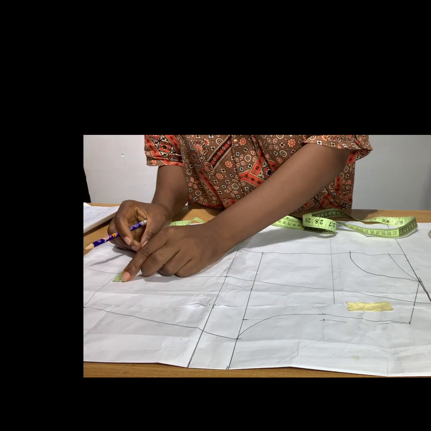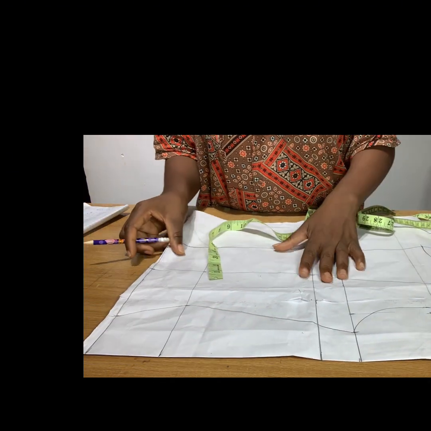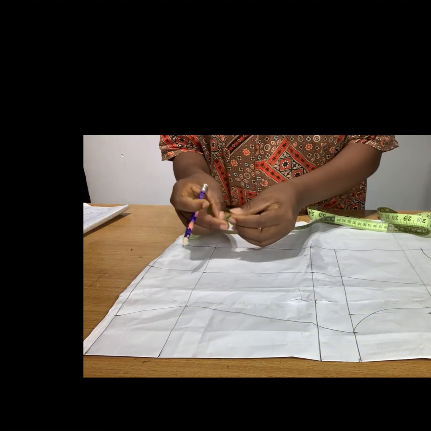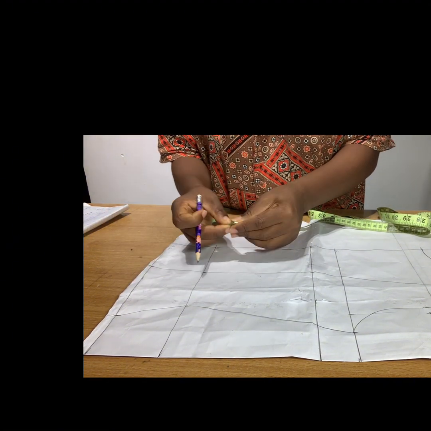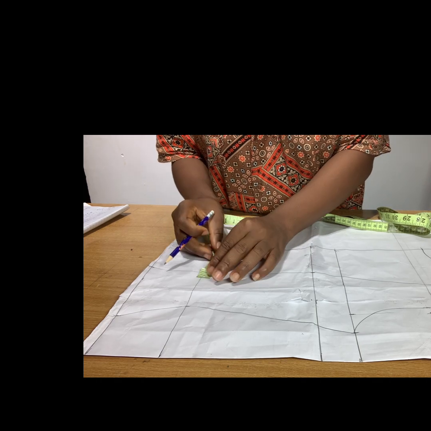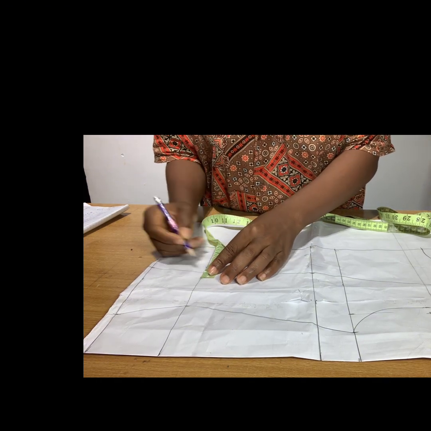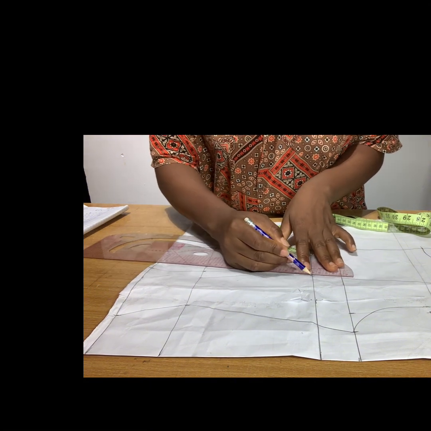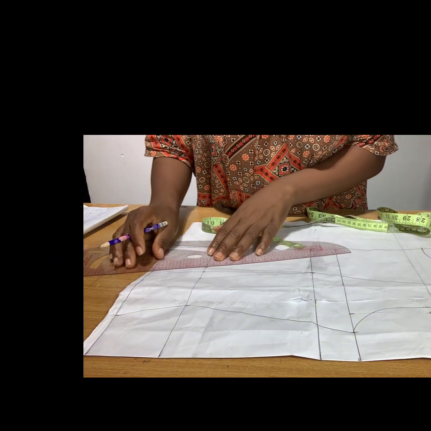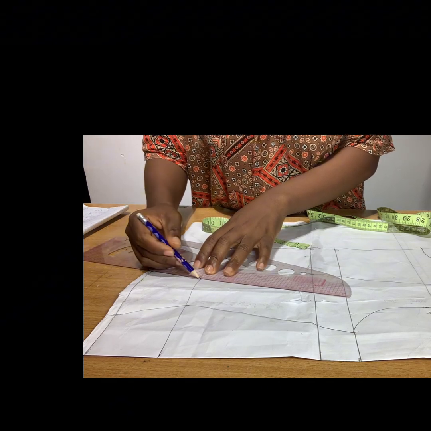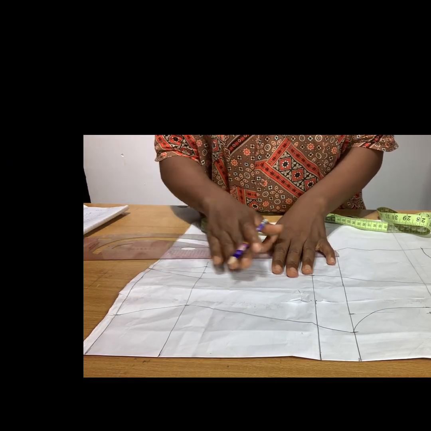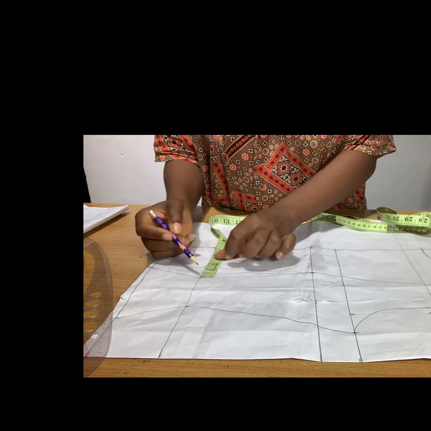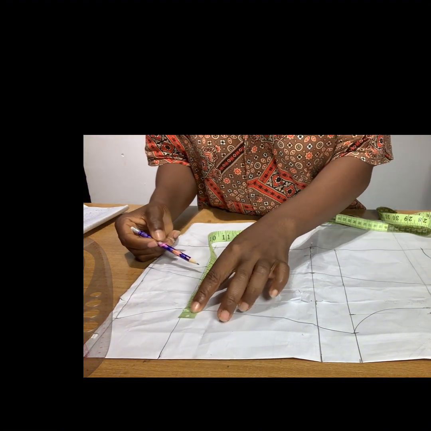I'm using 1.5 for my waist darts. Yours can be 1, yours can be 2, but I'm using 1.5 for my waist darts. I don't like taking more than that. So I will divide the 1.5 by 2 and mark it on both legs, connect it to my bust point and connect it down again to my top length, just the way you see me do. So that is that. I took 1.5 for my waist dart.